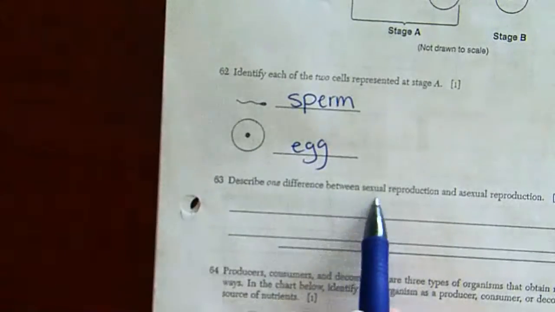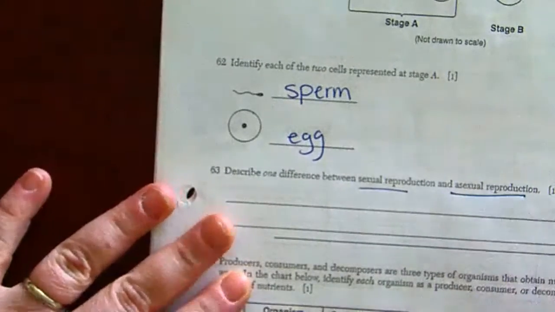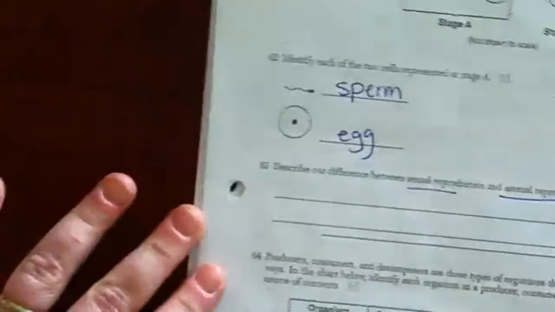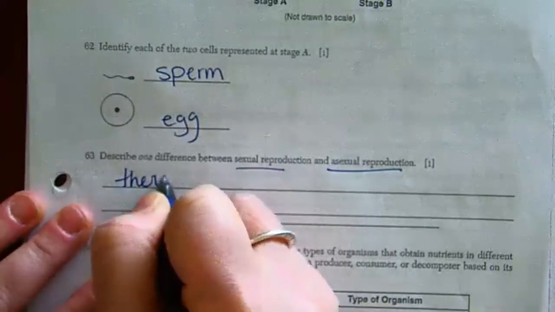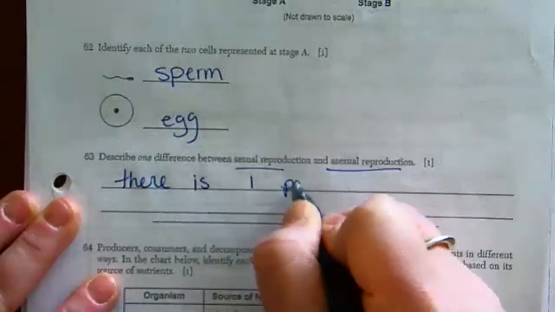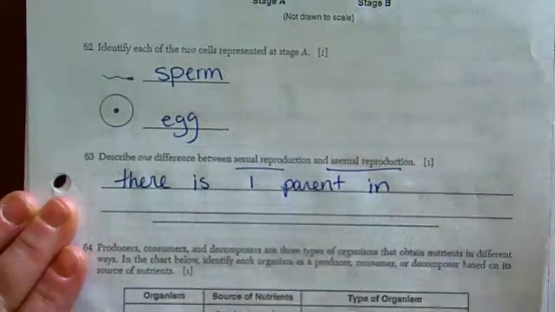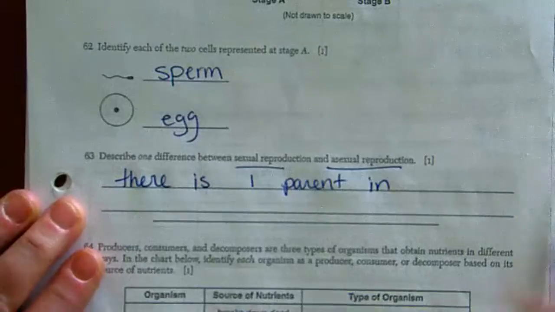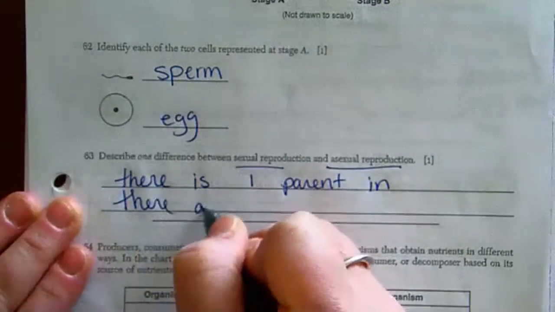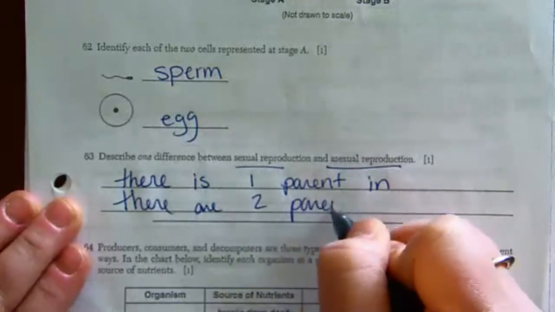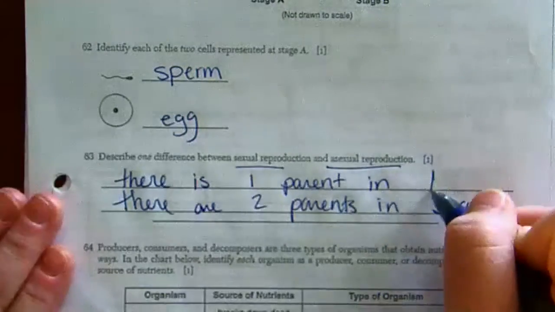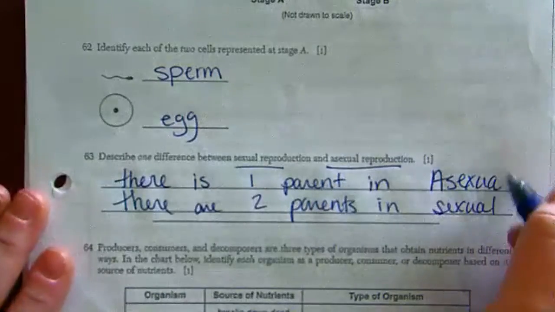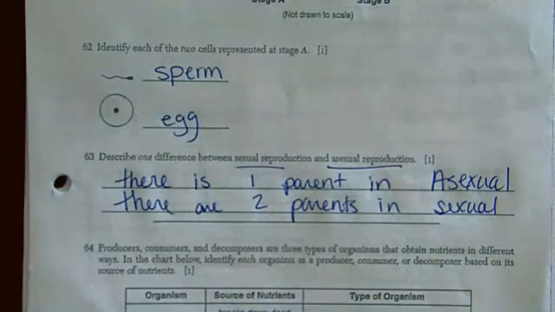Describe one difference between sexual reproduction and asexual reproduction. Perhaps the easiest thing to remember is the number of parents involved in each. So there is 1 parent in which? And there are 2 parents. So asexual reproduction is with 1 parent. Sexual reproduction is with 2 parents.